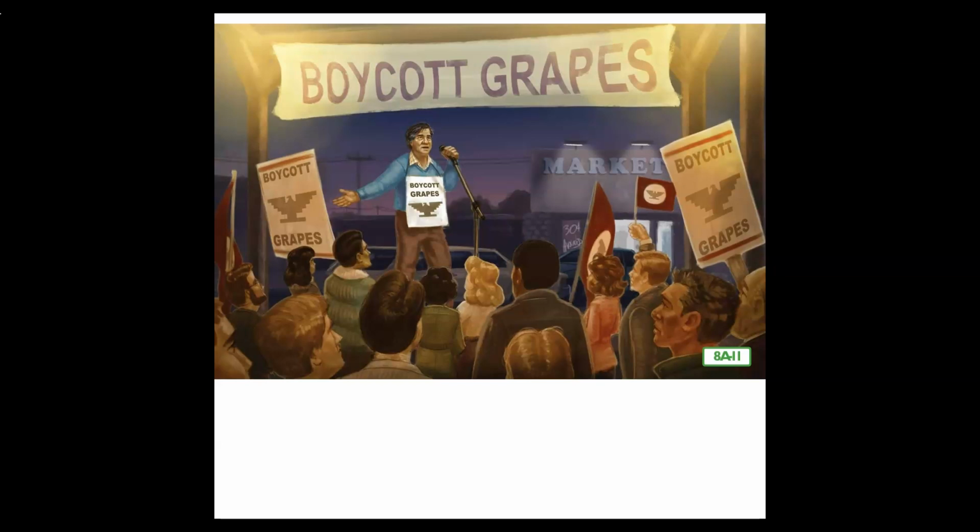One year after his death, Caesar was awarded the Presidential Medal of Freedom, the highest civilian honor in the United States. His wife, Helena, accepted the award. During his lifetime, Caesar often encouraged his fellow farm workers by saying, "Yes, we can." And he certainly did. So, where was Cesar Chavez born?